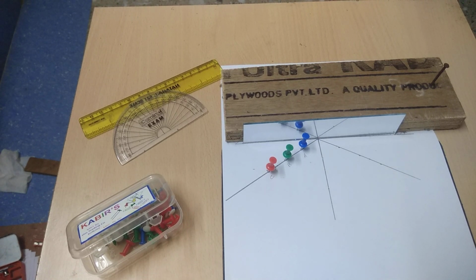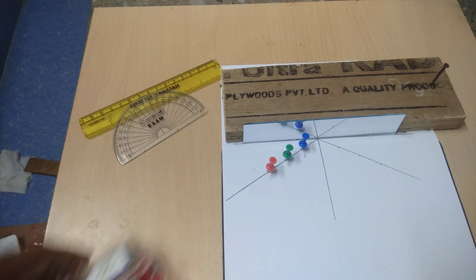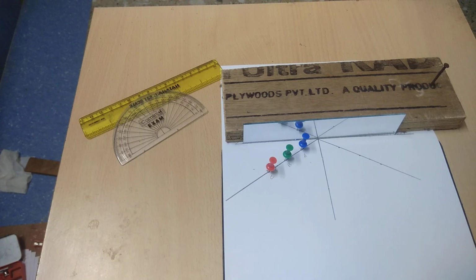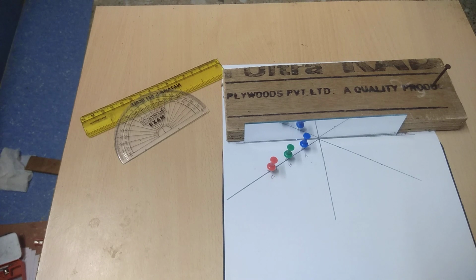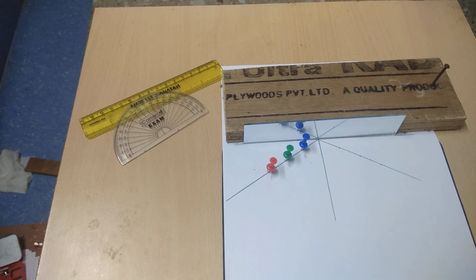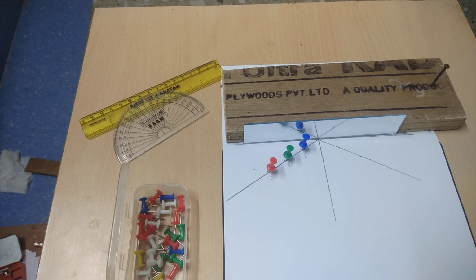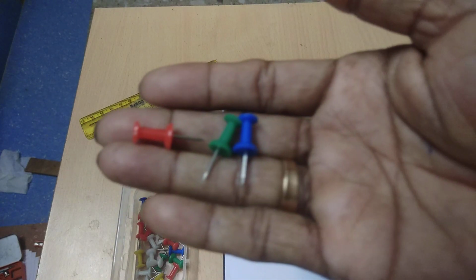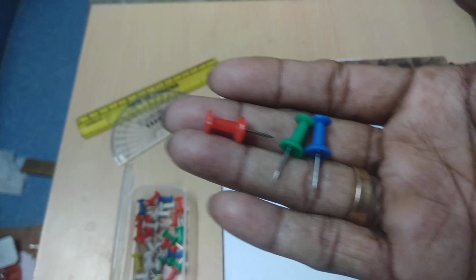Right. Now you see, we have to take another 3 pins. One is blue, second one is green, and third one is red. Here we have taken 3 pins, that is red, blue and green.